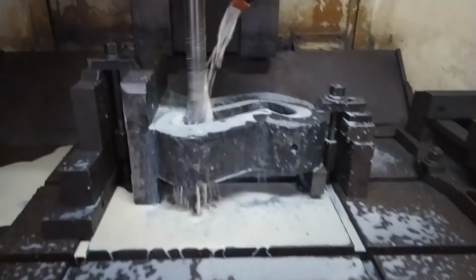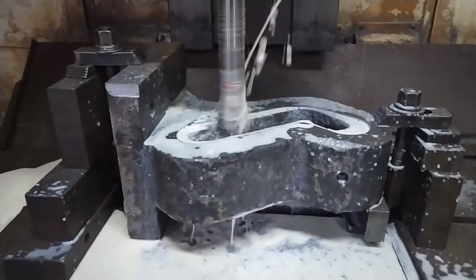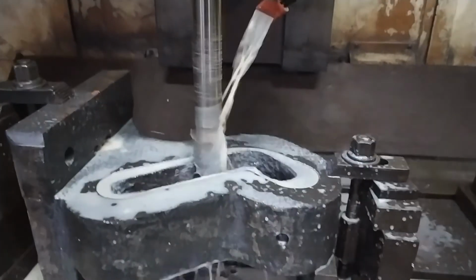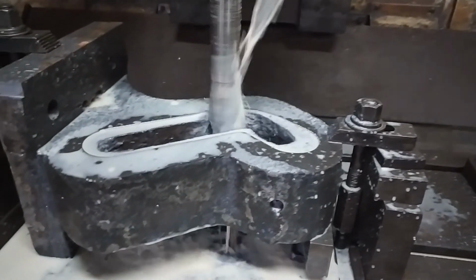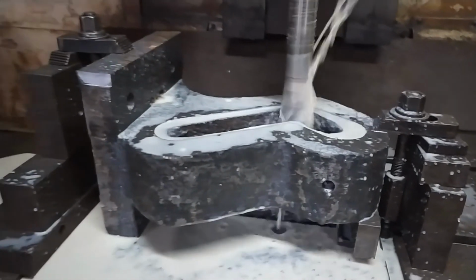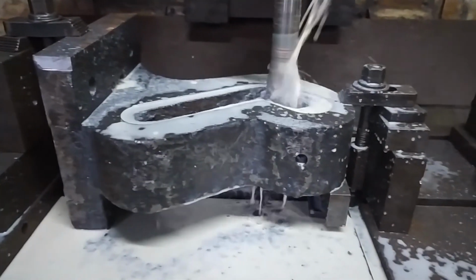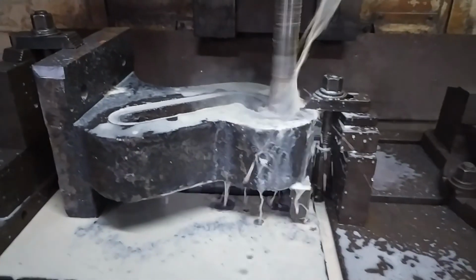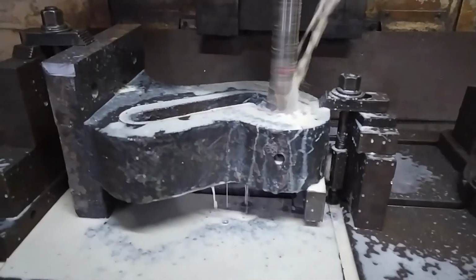Now you can see here the program is running perfectly on the slot, and I hope you guys found this video very informative. If you still have some questions in your mind, please let me know in the comment section, and I will definitely put some more videos like this in the future.